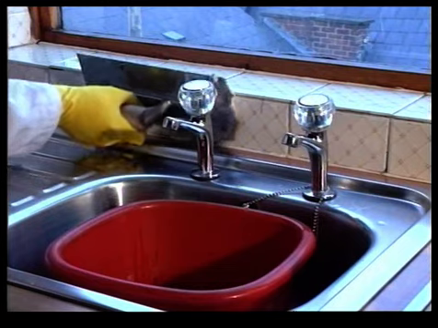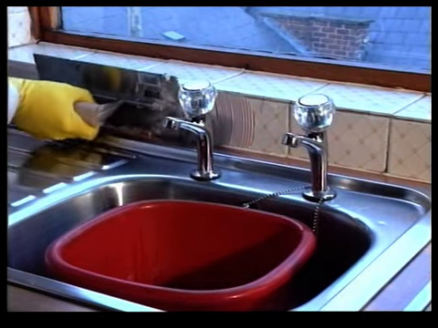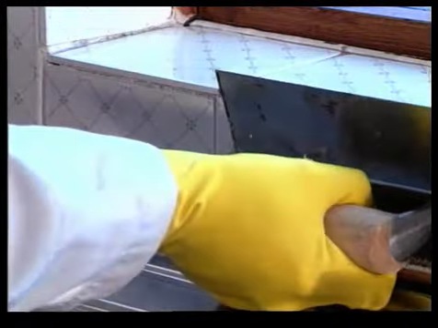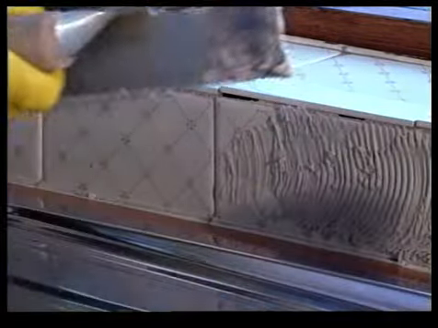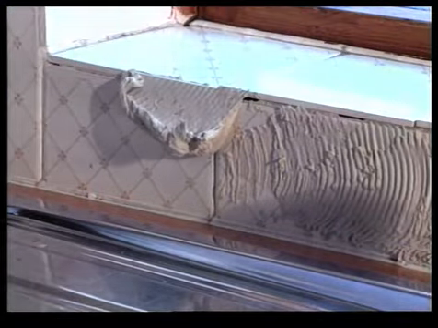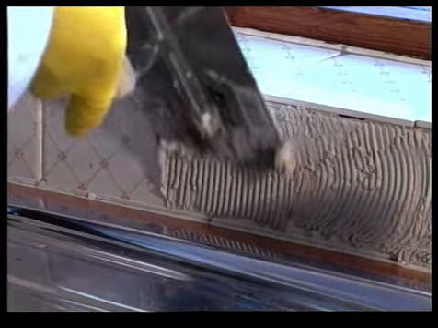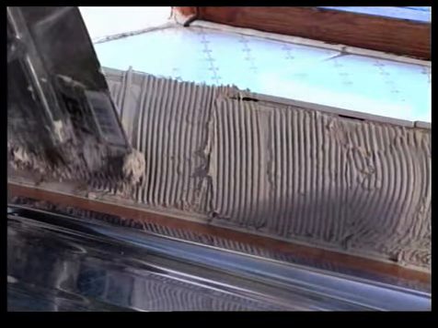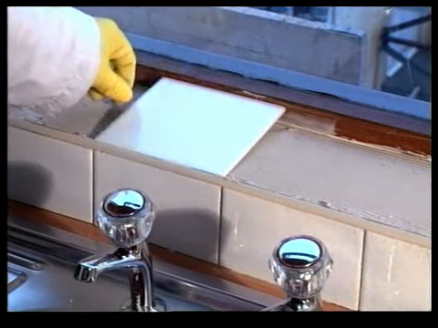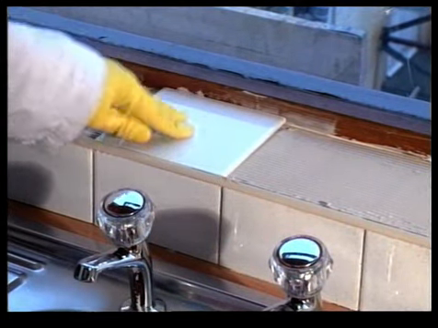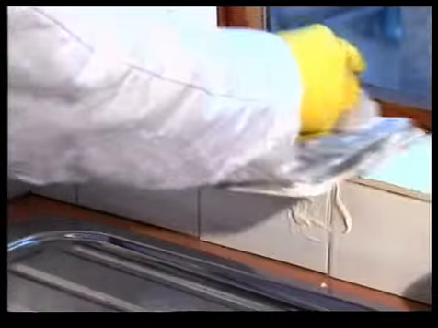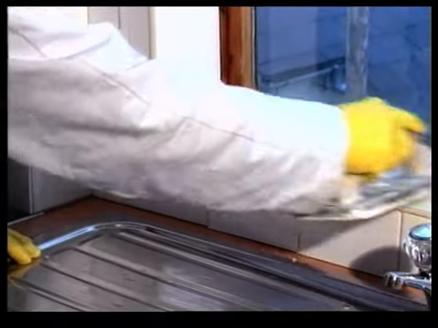Apply a suitable tile adhesive and fix the tiles. Remembering to space as with ordinary wall tiling. Grout as before, sponge down and buff up.